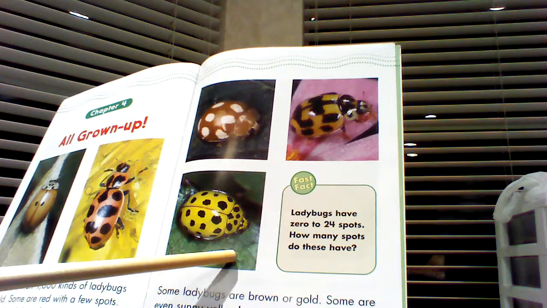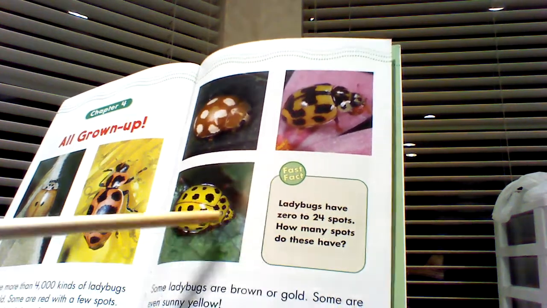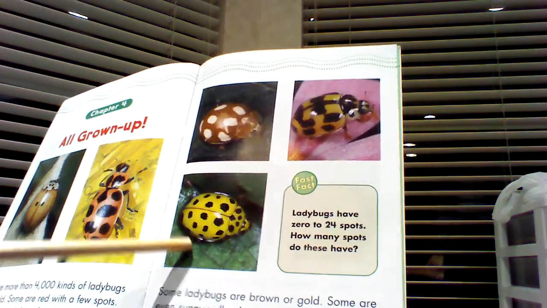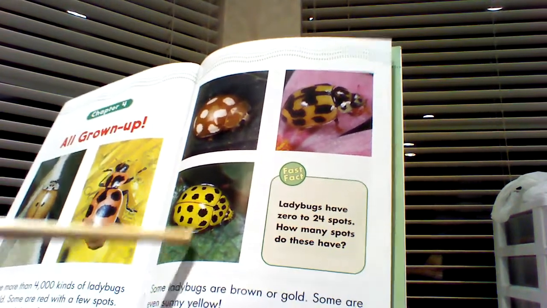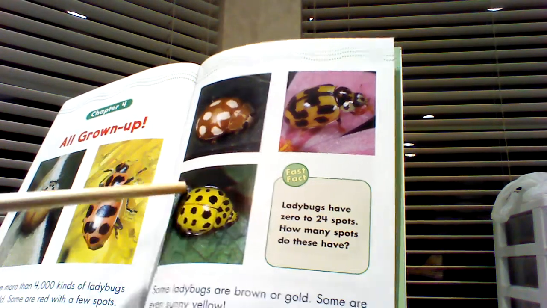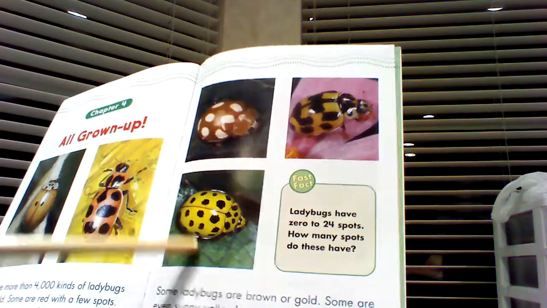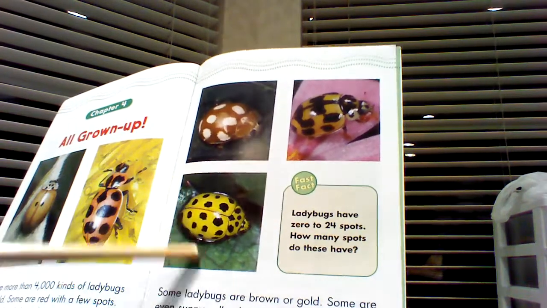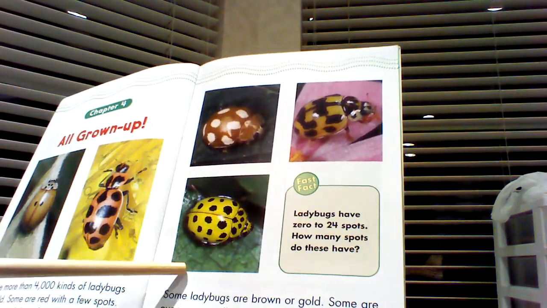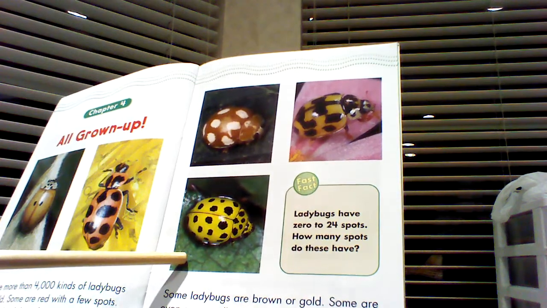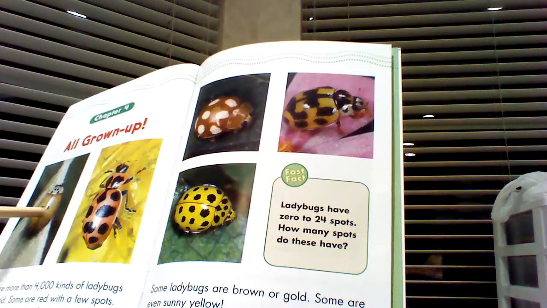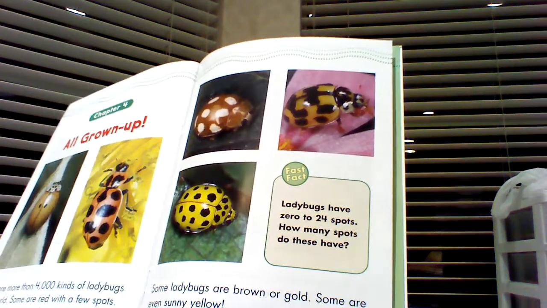How many spots do these have? How many? Did you see 2 to 24? Maybe this is the one that has 24 because it has more spots than this one. You can see right here in the wings that it has only 2.